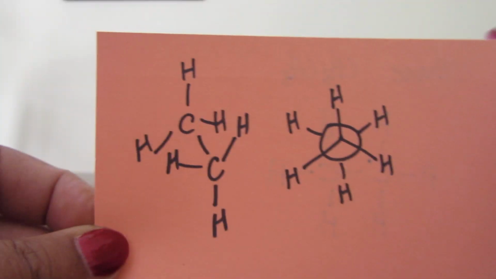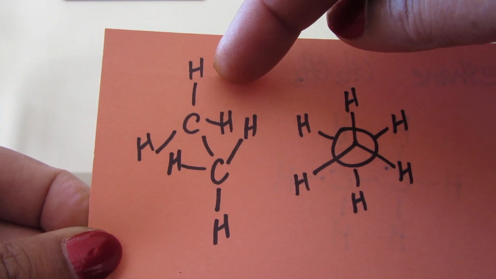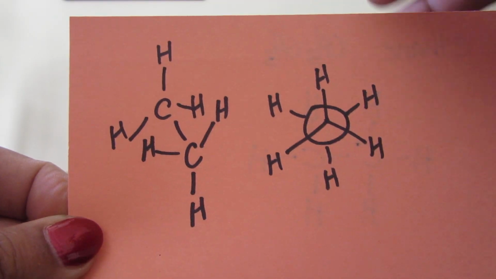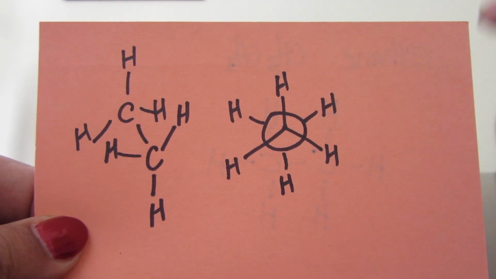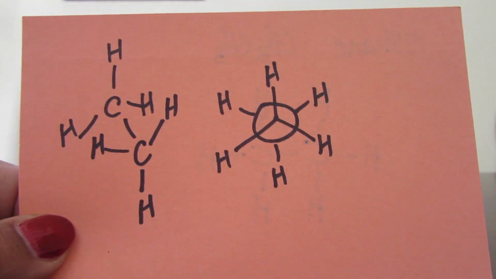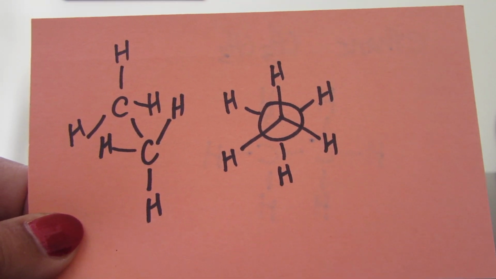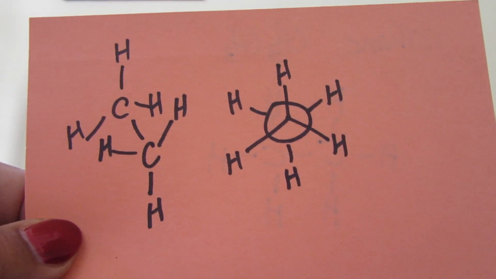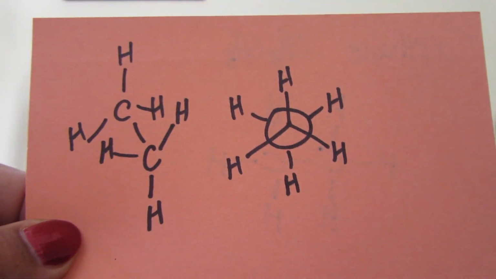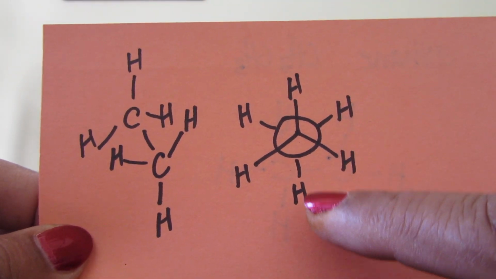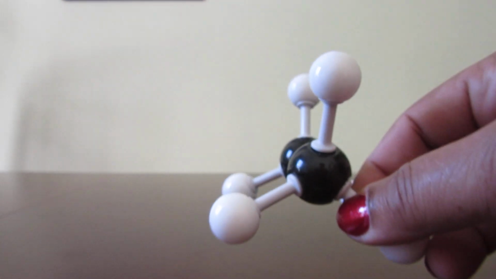Here is the sawhorse projection that I drew before, that I showed you in the model, and here is the Newman projection. In the Newman projection, the triangle, the three-point junction, is the front carbon, and the circle is the back carbon. That's how you look at it. So this is our Newman projection for ethane.